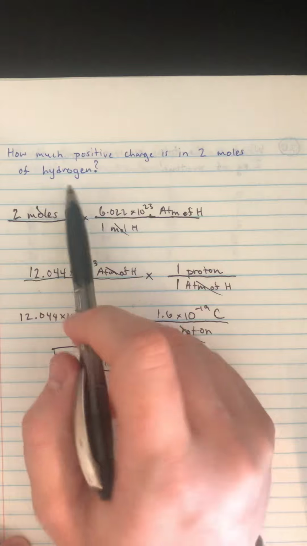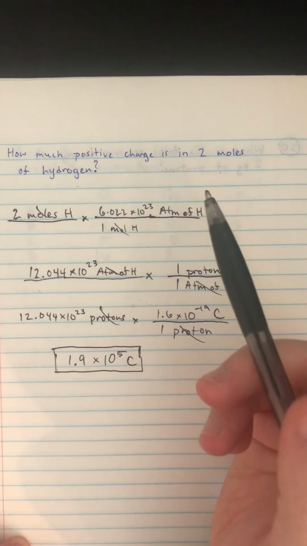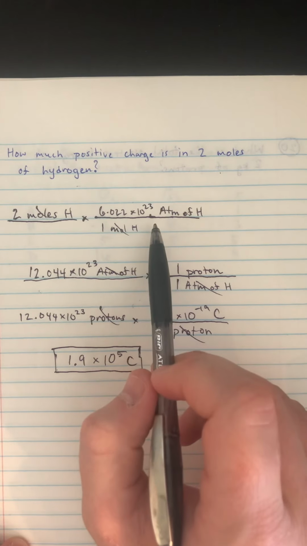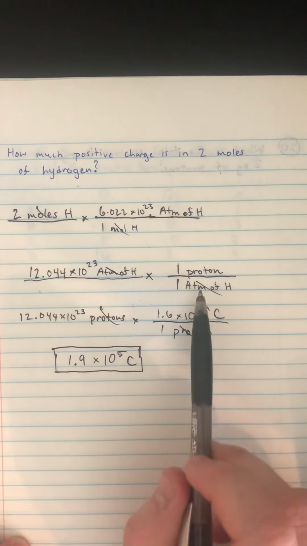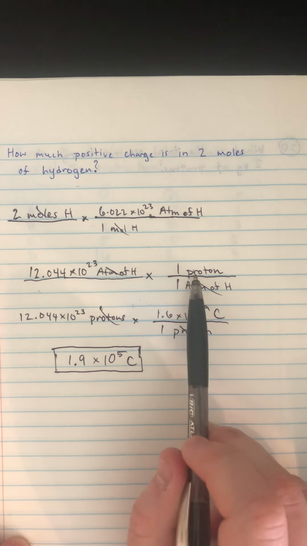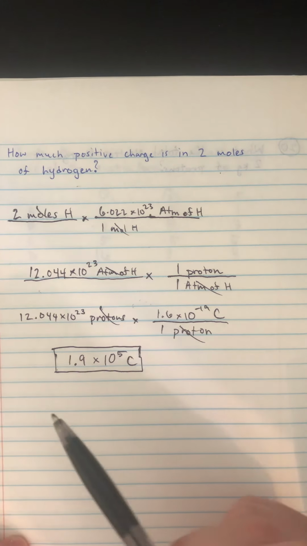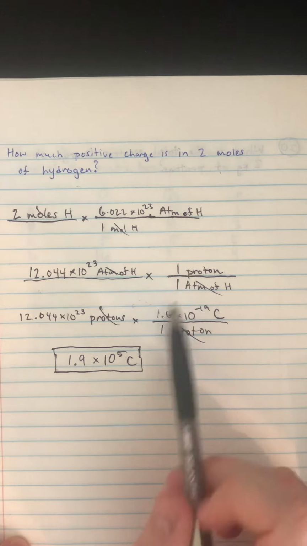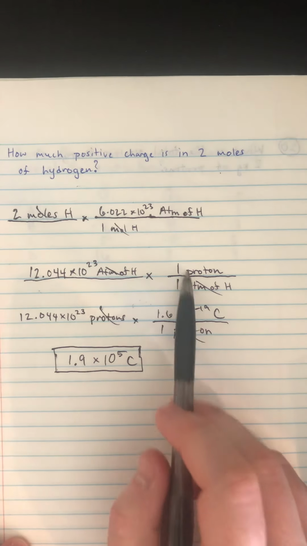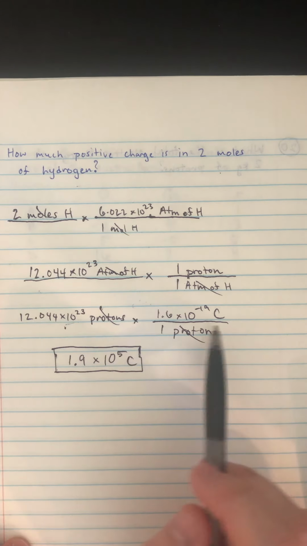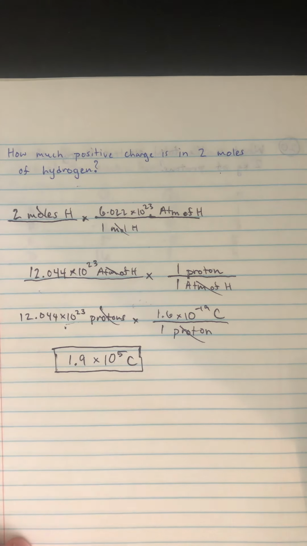So in these moles to charge questions, we go from moles to atoms using Avogadro's number. We go from atoms to protons using the number of protons that are in that atom, right? Hydrogen's an easy one because it has 1 proton. If we're talking about helium, it would be 2 protons. If we were talking about lithium, it would be 3 protons, right? Whatever the atomic number is, that's the conversion that you use here. And then once we know the number of protons, we can figure out the charge just by multiplying by 1.6 times 10 to the negative 19th there.